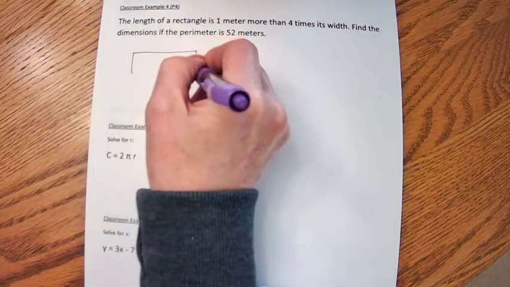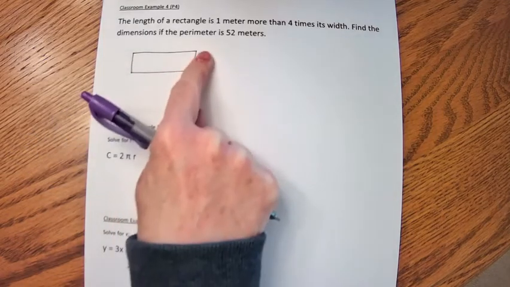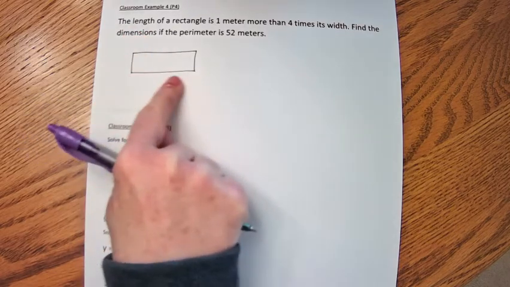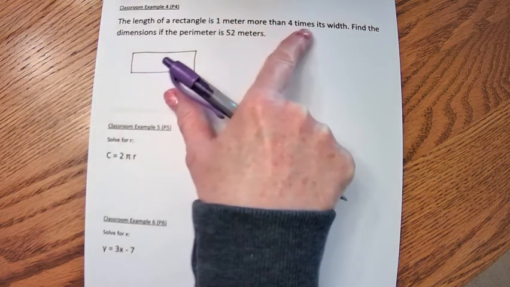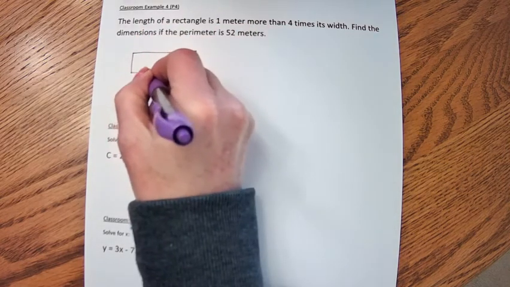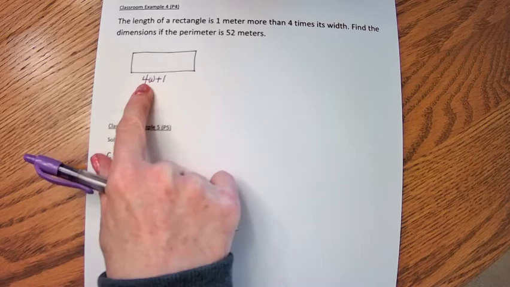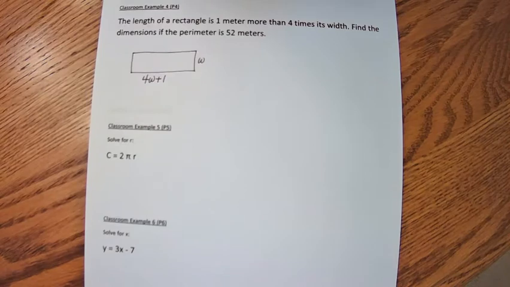All right, well, first we're going to start with a diagram so we can clearly label our diagram so that we can know what we're talking about as far as length and width. This will be my length, this will be my width. I'm told the length is 1 meter more, that's addition, 1 meter more than 4 times its width. 4 times the width plus 1. That's 1 meter more than 4 times the width. And in my word problem, they never do give me the width, so I'll just mark that W for width.